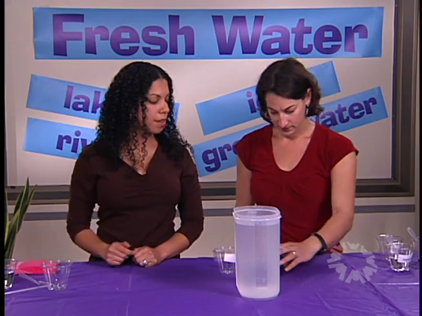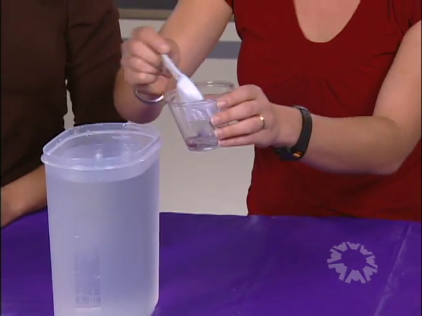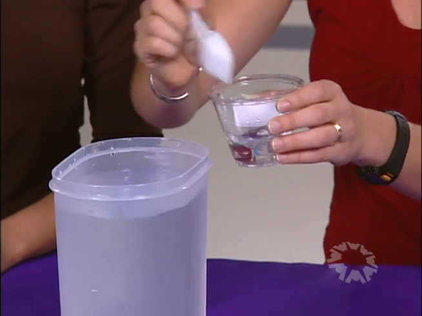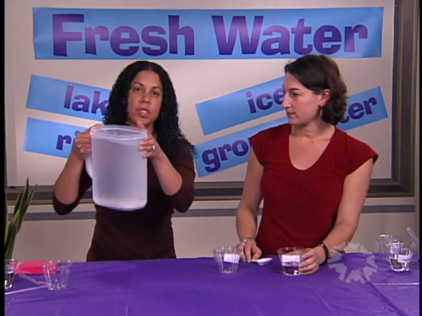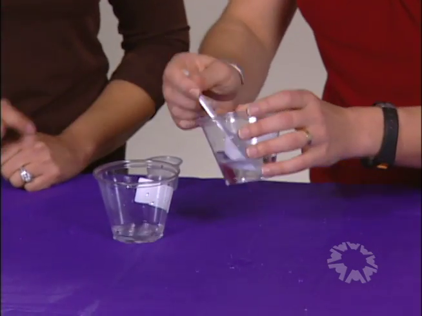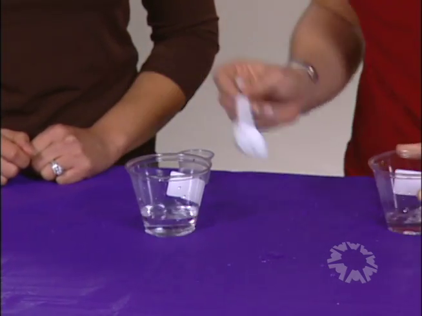So we take 7 tablespoons of water and add it to this cup. This represents all the fresh water that we have. This pitcher represents all the salt water that's in the oceans. Hard to believe, I know. And 4.5 tablespoons of the fresh water stays frozen all year long at the North and South Poles and other cold places. Hand me the lakes and rivers cup. Sure.